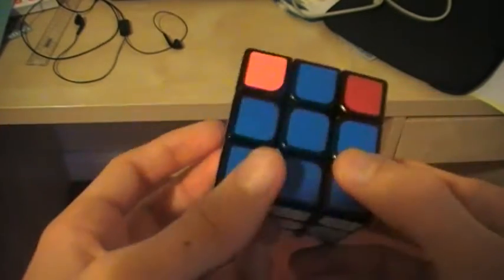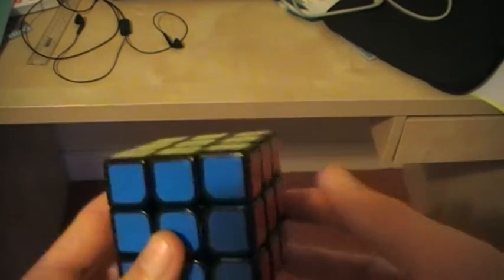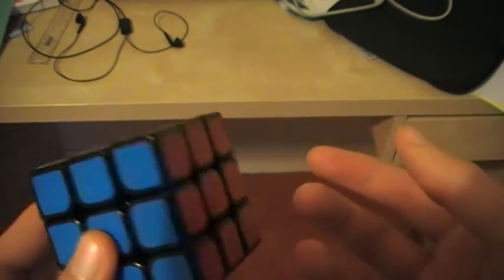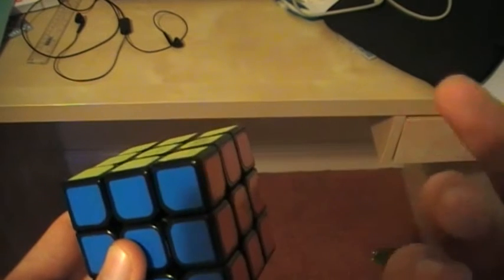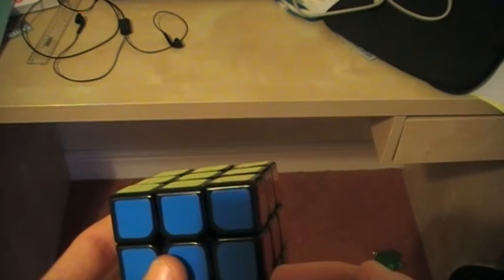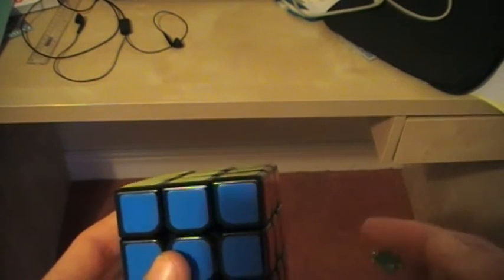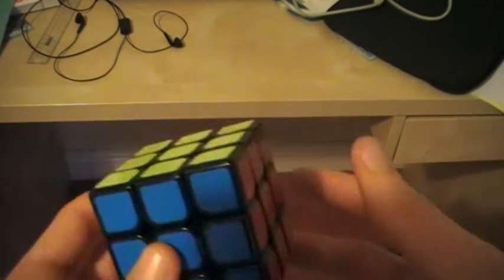Next after E perm is F perm. This algorithm I use, well, I have 3 algorithms depending on the AUF. I usually actually AUF so that, and then do an algorithm so that I don't have to AUF after PLL instead of not AUFing before, but that's up to personal preference really.